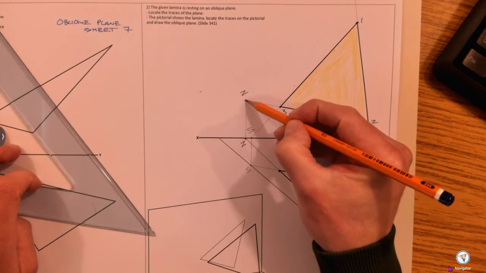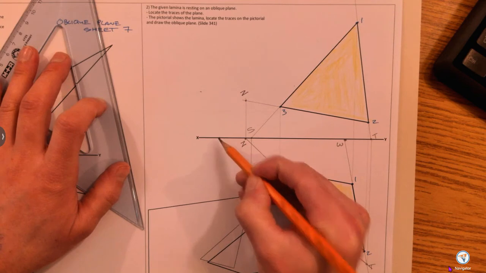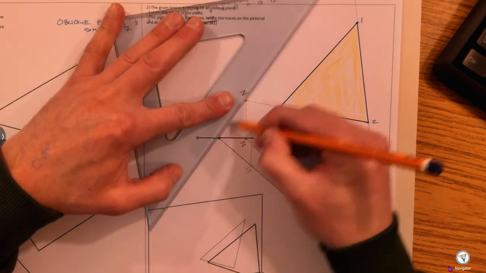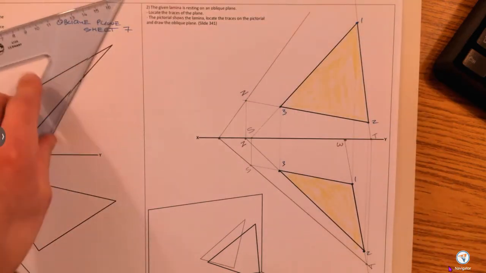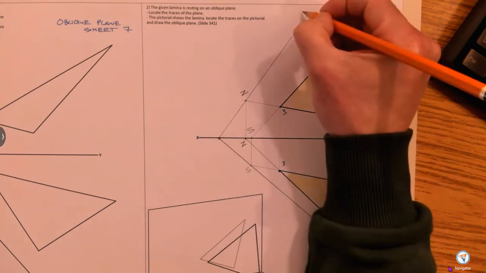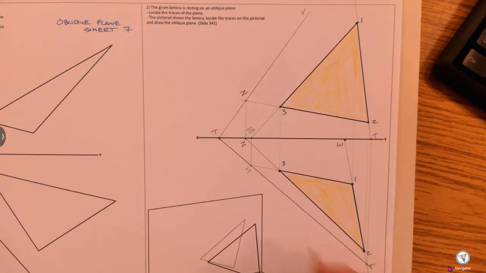Again, here's point Z, and we said that the point T is on both the vertical and the horizontal trace. So all I need to do is join those together. So I could have taken 2 lines, but I don't actually need to. That is how we get our vertical trace. So vertical trace and our horizontal trace. So VT, HT as it's called.